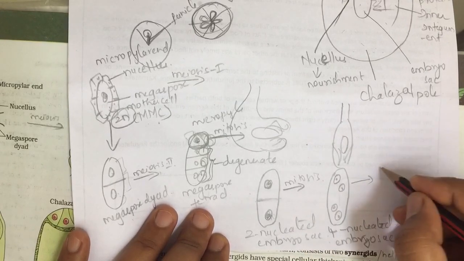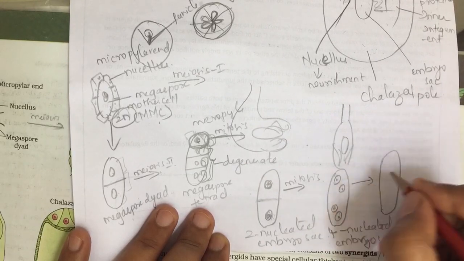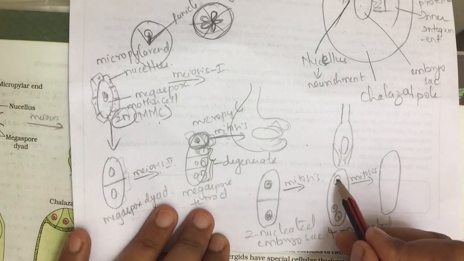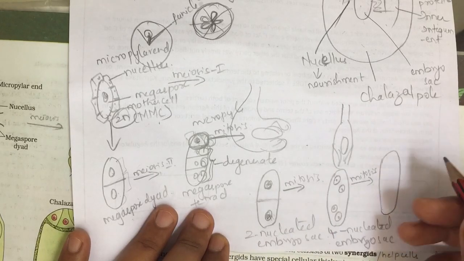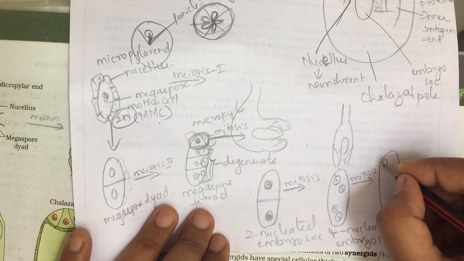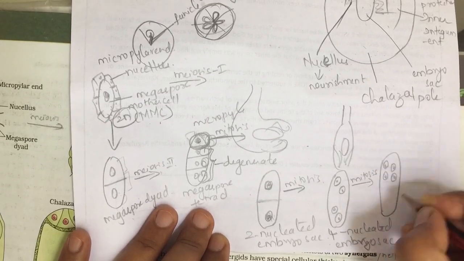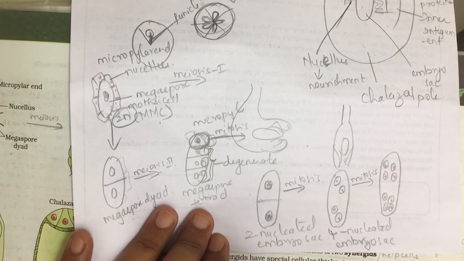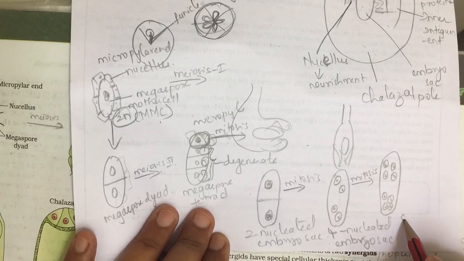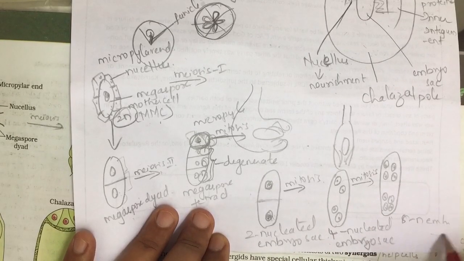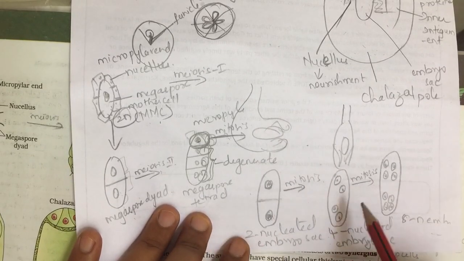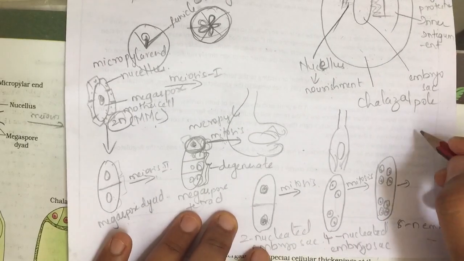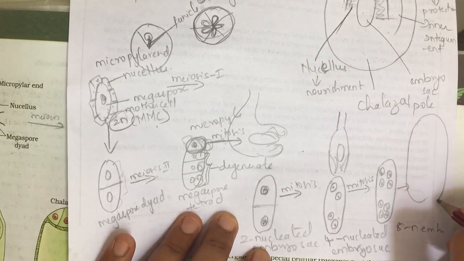Now next what happens? Once more it undergoes mitosis. When it undergoes mitosis, each of these nuclei will divide. So from 4 you will get 8. You got 8 nuclei, something like this. Now this we call an 8 nucleated embryosac. I am writing in short, so you can write it in full form: 2 nucleated embryosac, 4 nucleated embryosac, and then 8 nucleated embryosac.